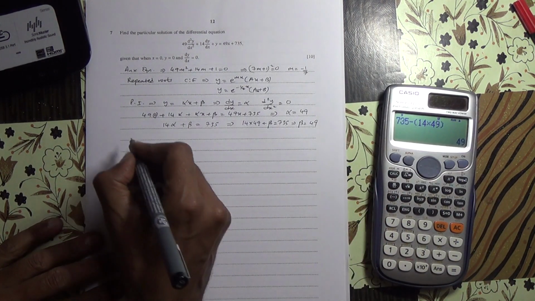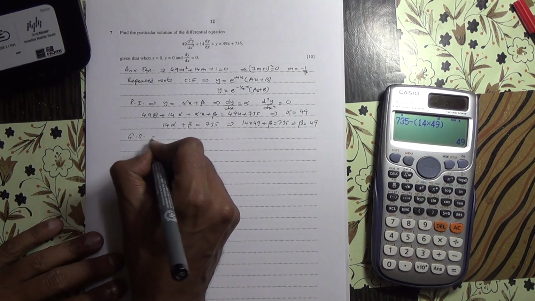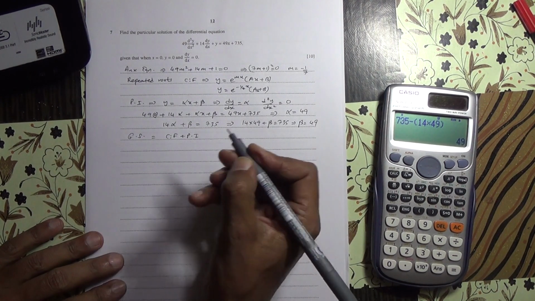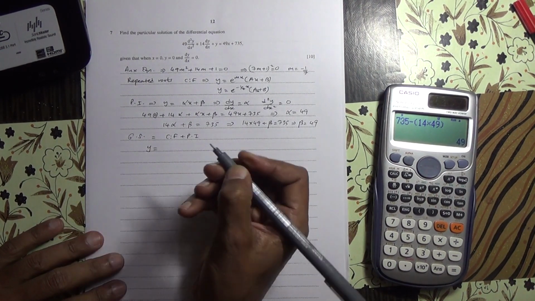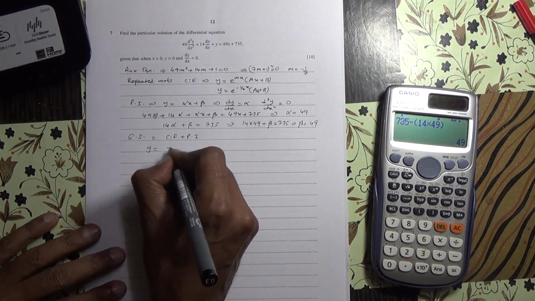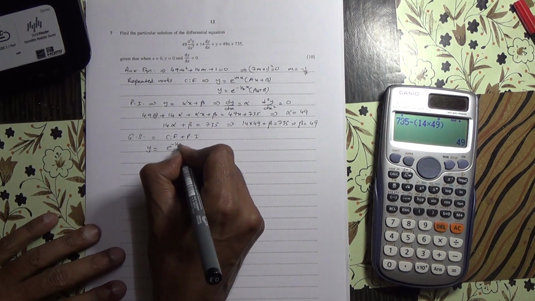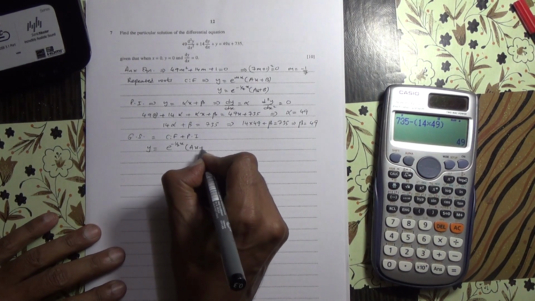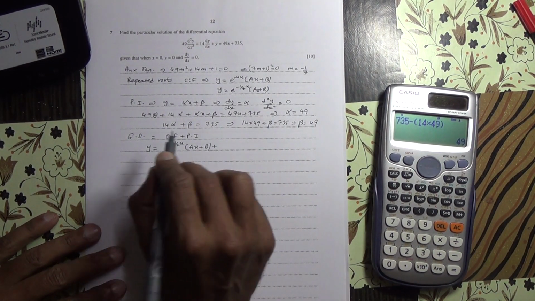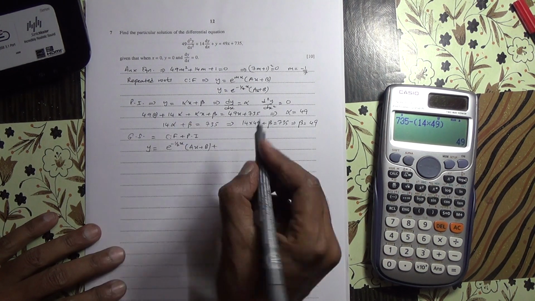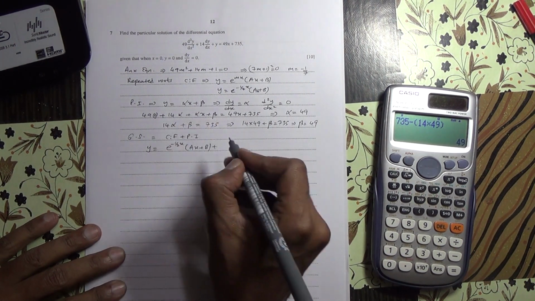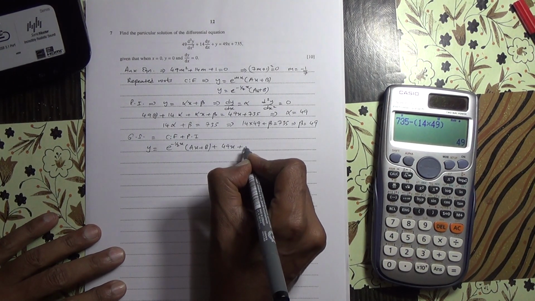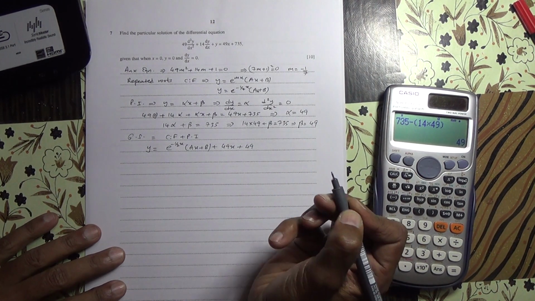Now from here we know that the general solution is made up of the complementary function plus the particular integral. The general solution will be e^(-x/7)(ax + b) plus αx + β, which is 49x + 49.